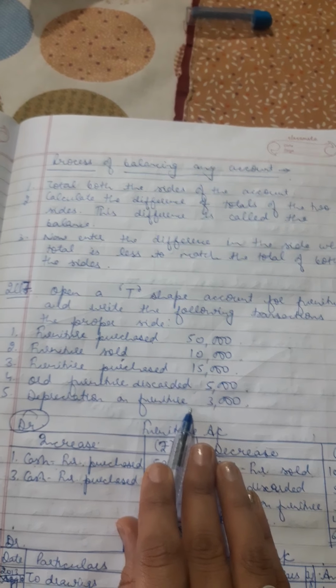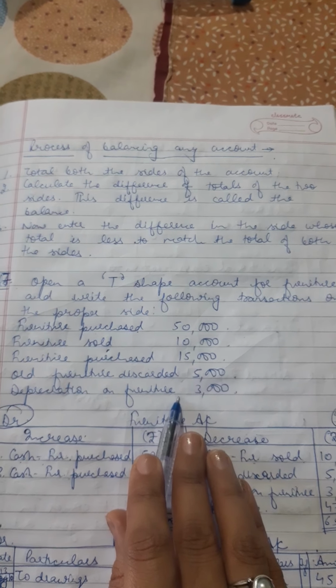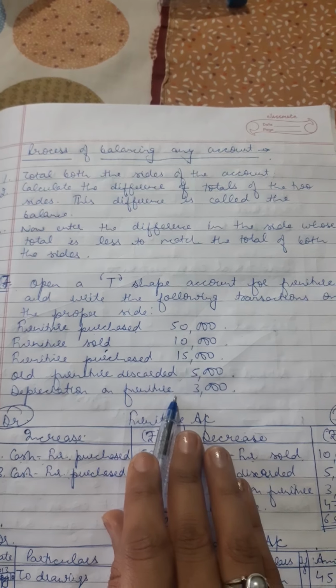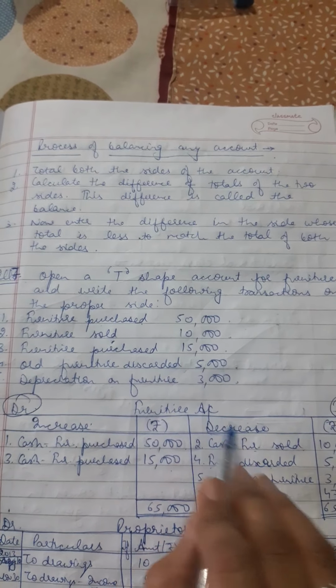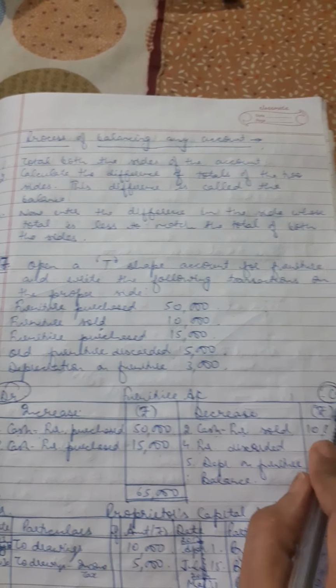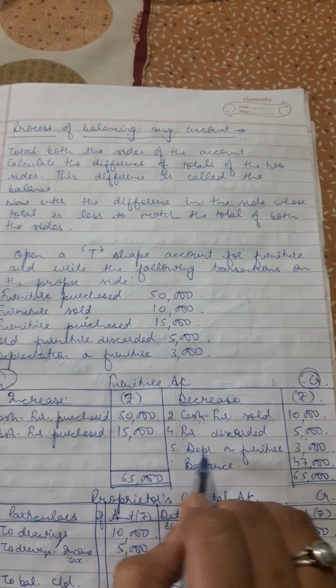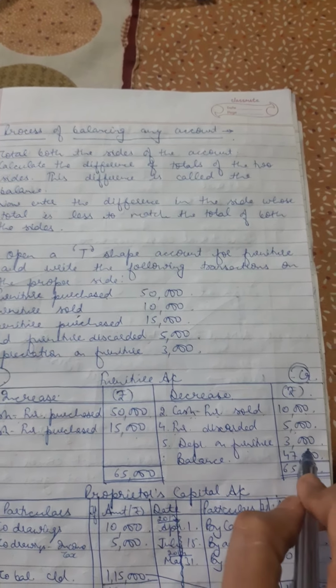Depreciation on furniture is the loss in the value of asset. That is loss in the value of furniture here. So, with the loss, our furniture will get reduced, decreased. So, it will also be shown on the credit side as depreciation on furniture.